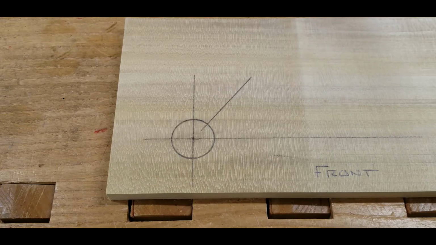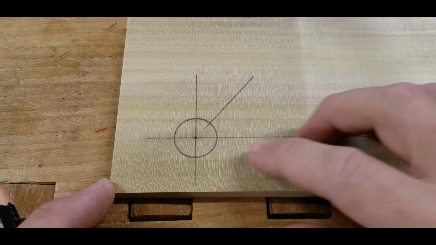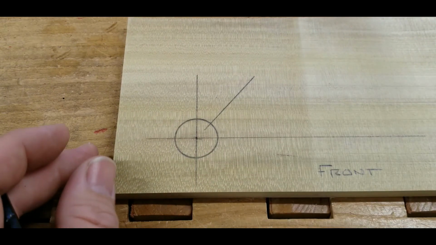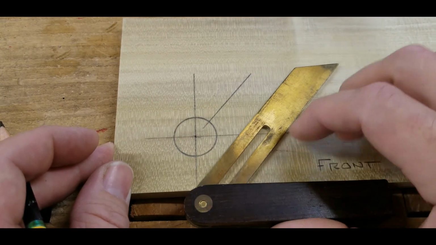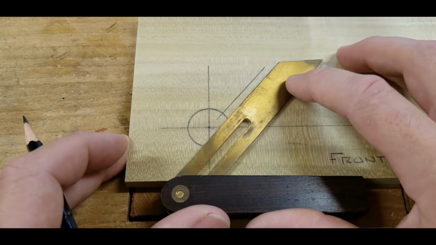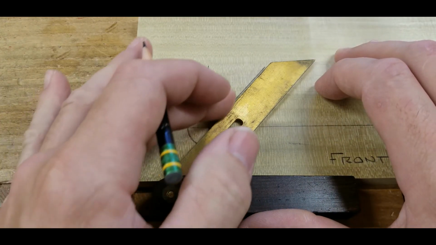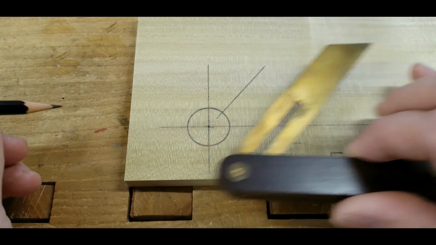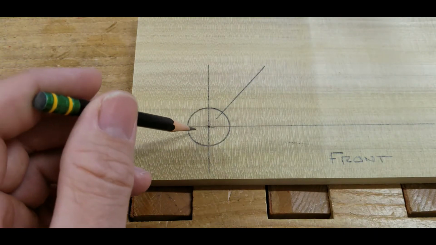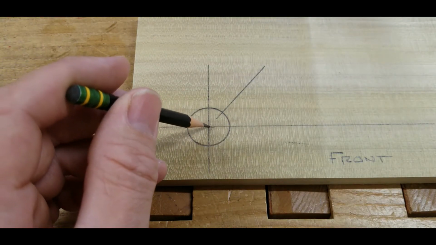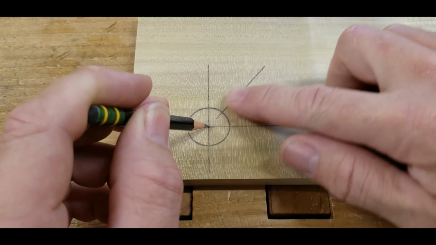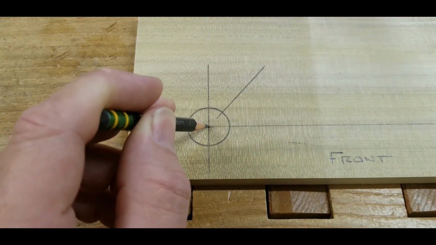If this board was a chair seat, with this being the front, this is the location of the leg hole, I'd take that preset bevel gauge flush with the front and draw a line from the center of the hole out across the seat of the chair. This gives me the sightline angle, so when I tilt my drill down to drill this hole, I have something to reference to get the proper rake and splay.